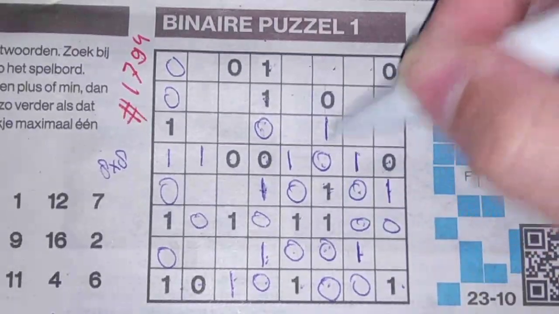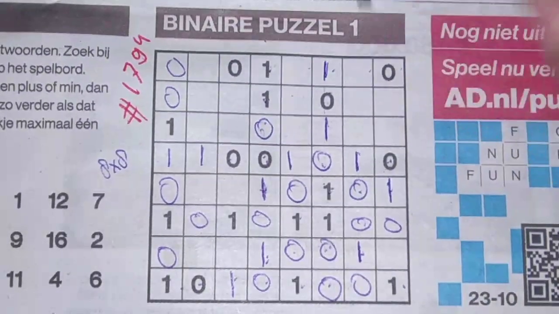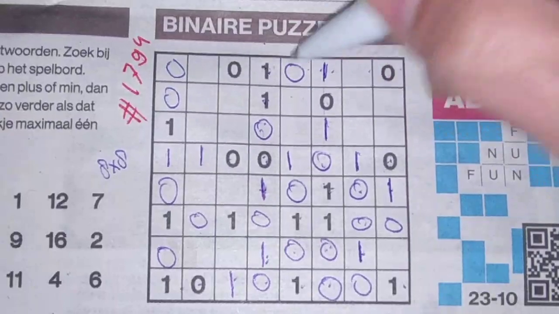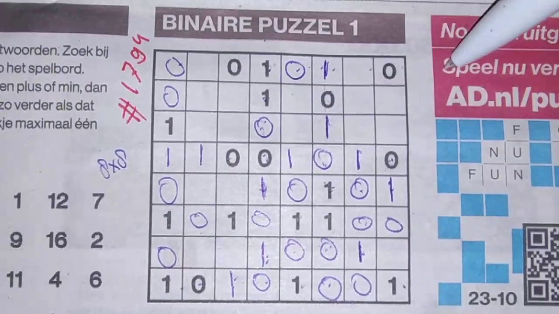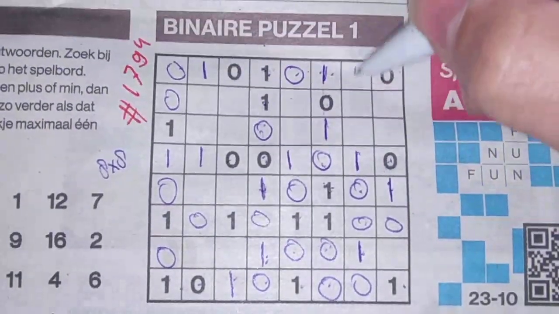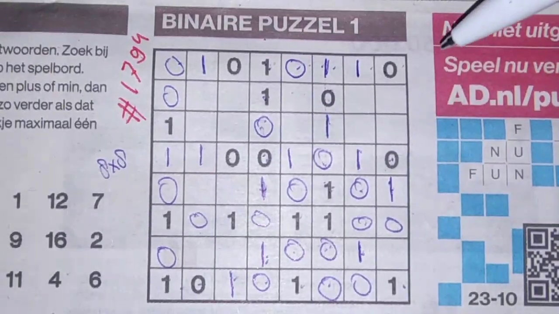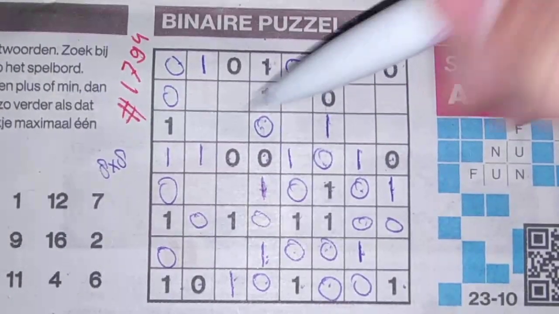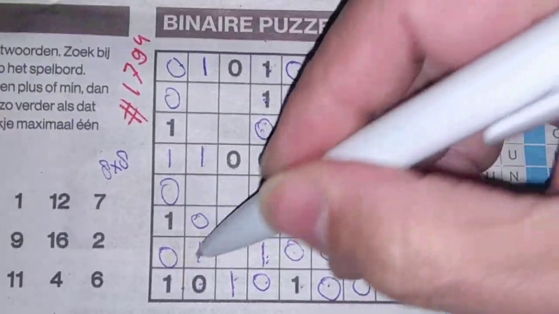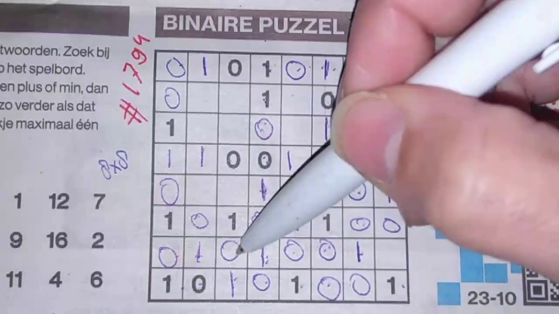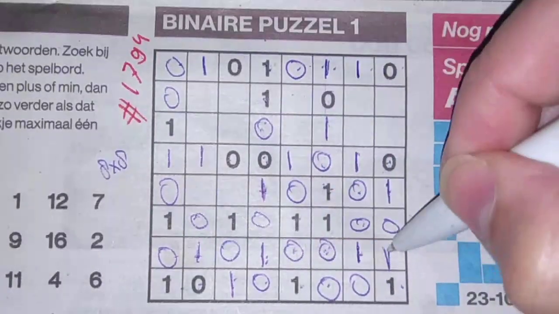We have here 4 zeros, so the rest are 1s. Between 2 1s comes a 0. We have 4 zeros, so the rest are 1s. Then between 2 zeros comes a 1. Between 2 1s comes a 0. We have 4 zeros, so the rest are 1s.